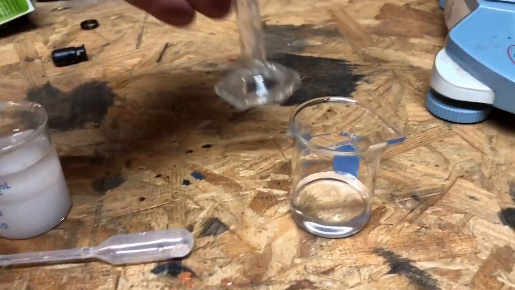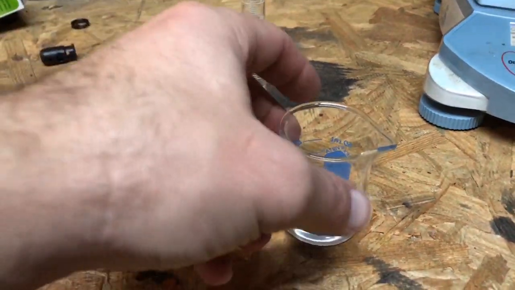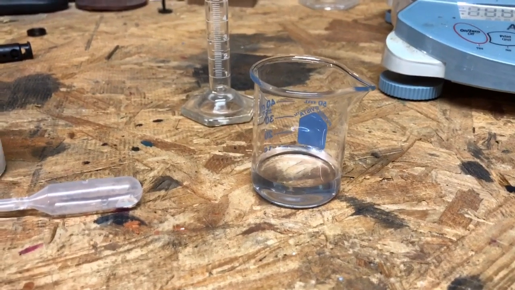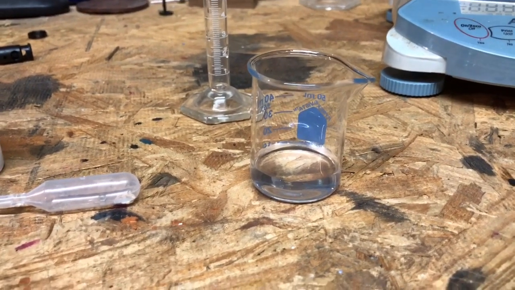Okay. So we've transferred the solution to the beaker, and now what I'm going to do is heat this up. And what is going to happen when I heat this up?